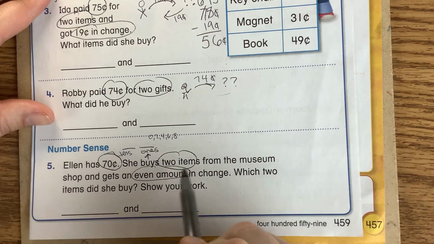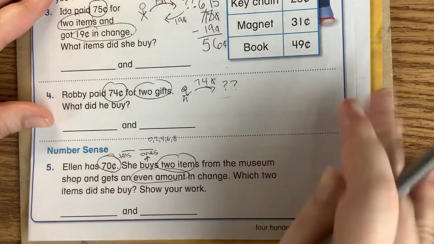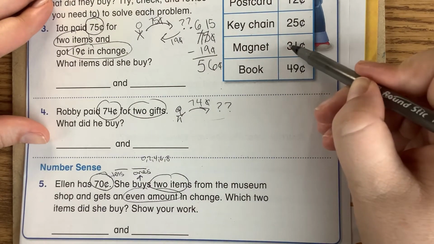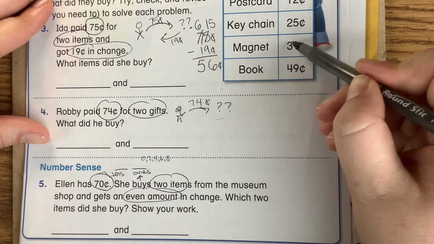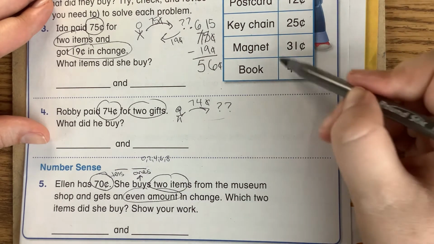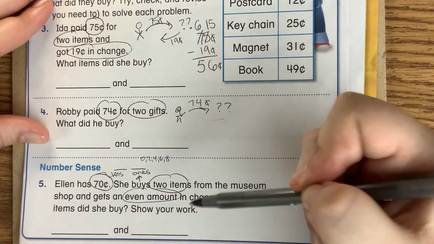Okay, she has 70 cents. She buys 2 items for the museum shop and gets an even amount of change. So if she has 70 cents, it cannot cost more than 70 cents. So for example, you couldn't have a magnet and a book because it'd be 30 plus 40, 4, 5, 6, 7 is already 70 cents. And then you're going to add at the ones place, it's going to regroup. So these are too big. She only has 70 cents and she gets change.